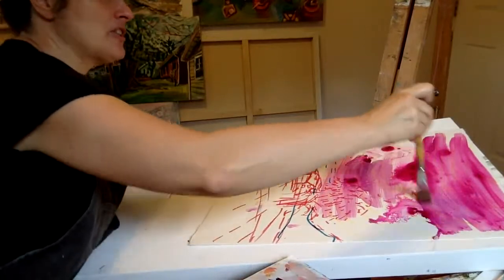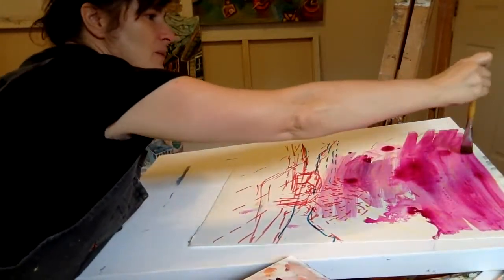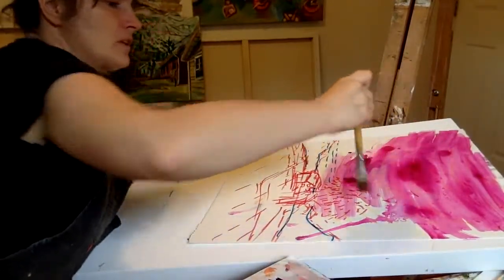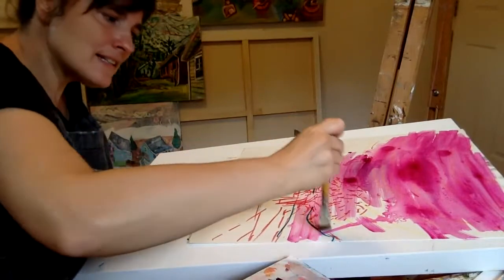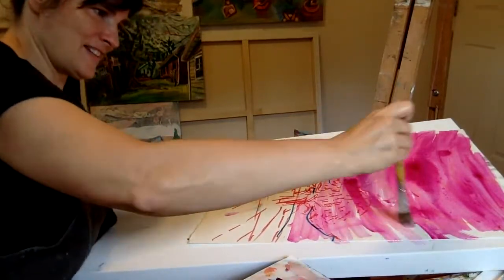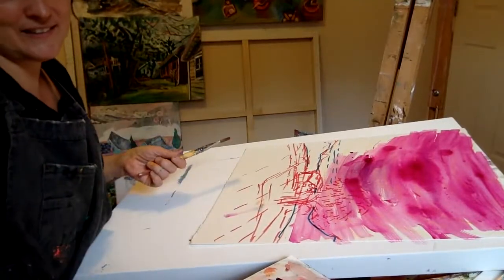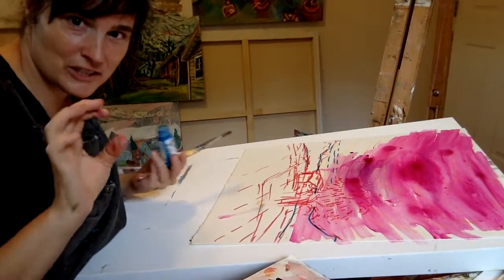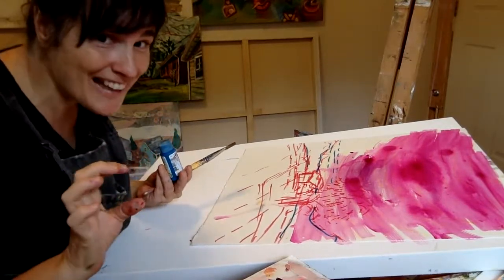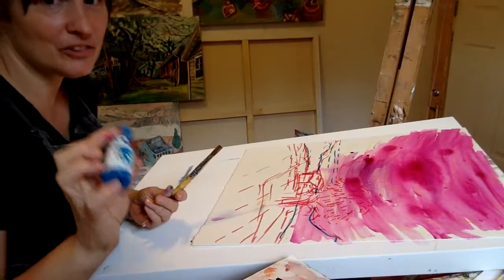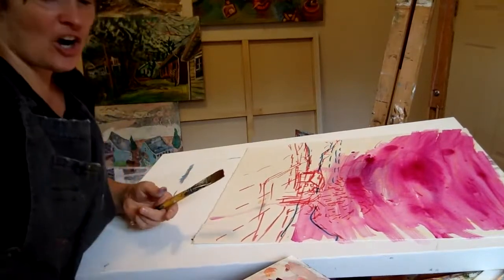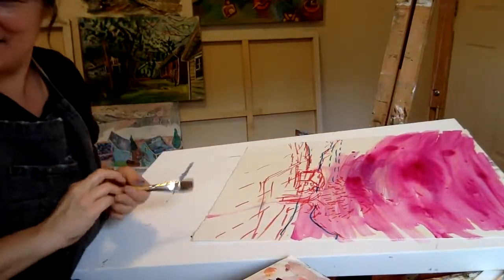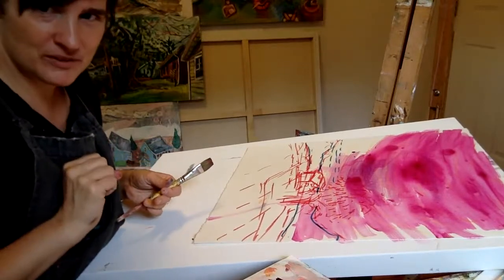So one thing I'm going to share with you, something I realized when I was at this Golden Paints residency over the summer, and this is, don't come at me, a little bit in contrast to what I've taught in my classes, but I have found that the fluid paints are more versatile than the tubes.